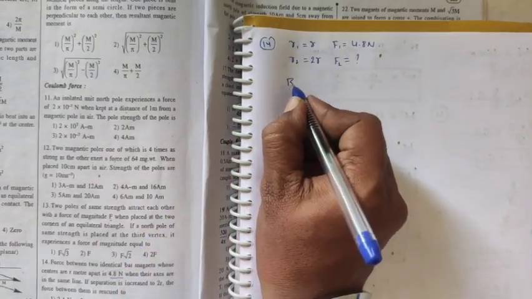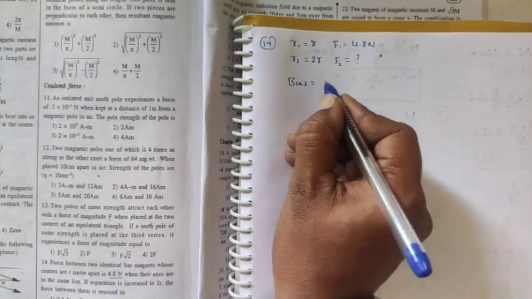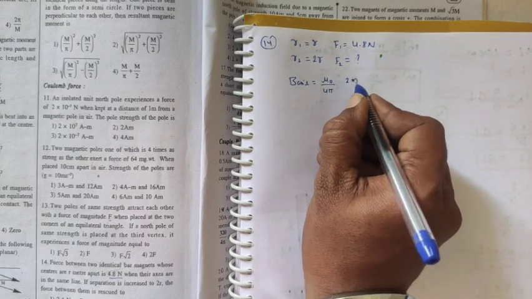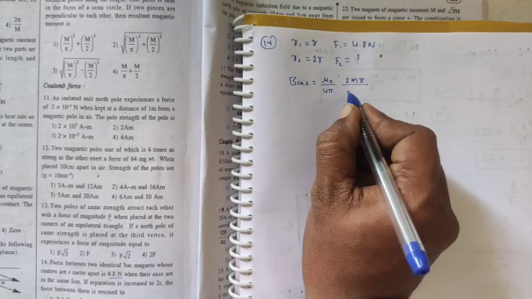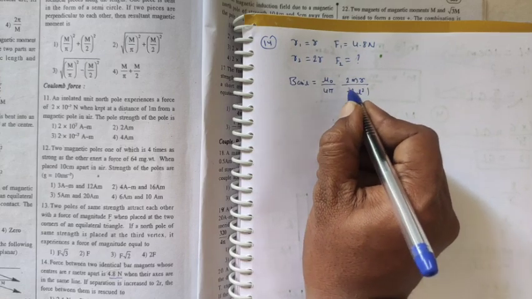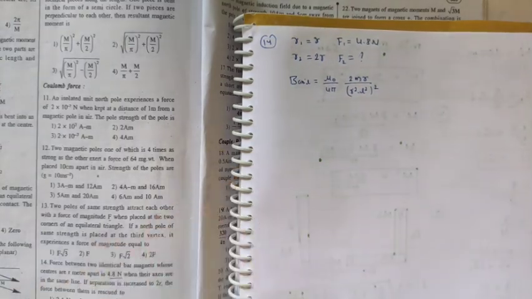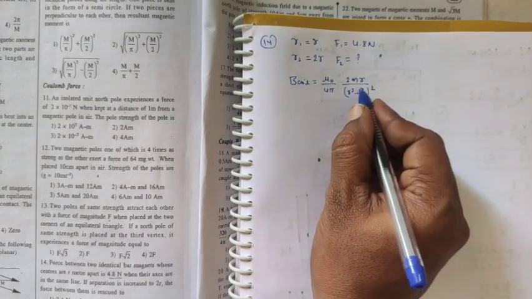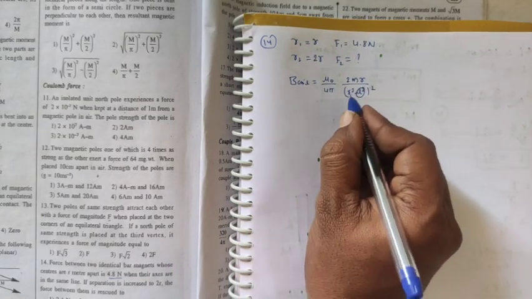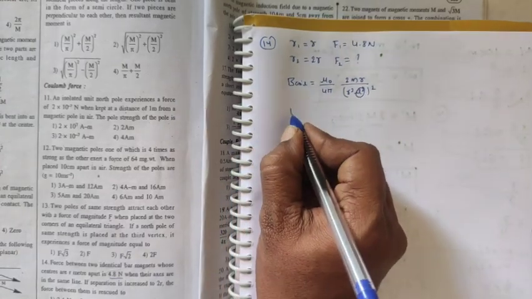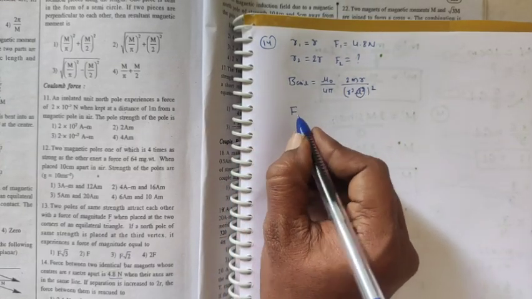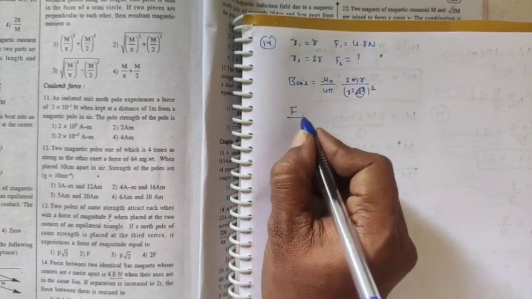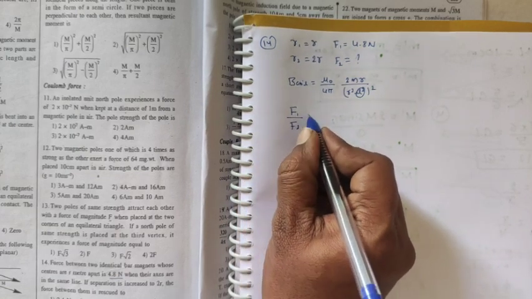Along the axial line, shall I take this connecting formula, mu naught by 4 pi, 2m into r divided by r square minus l square, whole square? If it is negligible length, I can take r to the power of 4. I can take force and field are directly proportional here, right? Then F1 by F2.